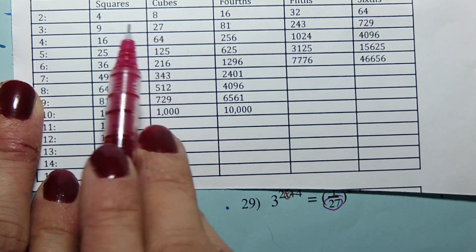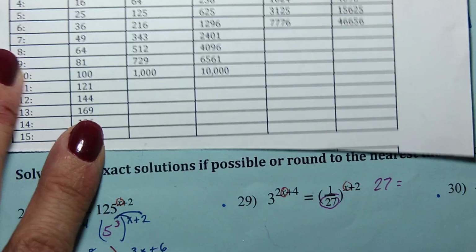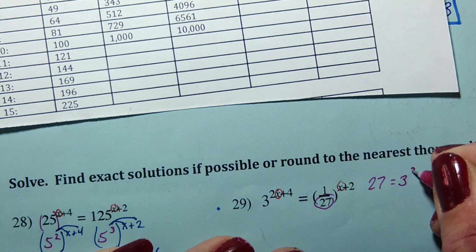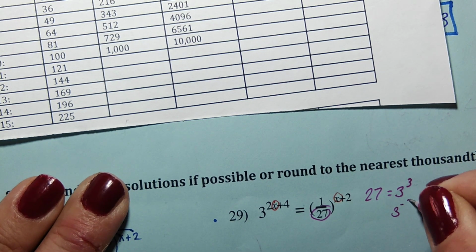Yeah, it's not in this column, but it is in that column. I can write 27 as 3 cubed. So if 3 to the 3rd is 27, 3 to what power gives me 1 over 27? 3 to the negative 3rd.